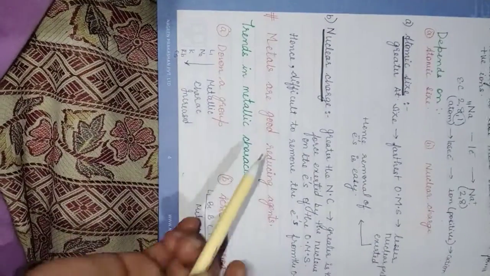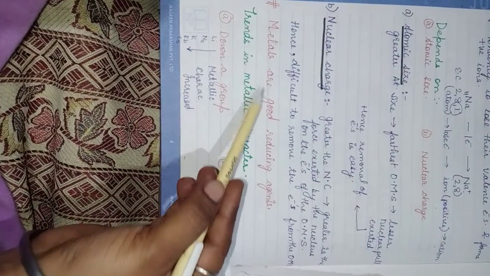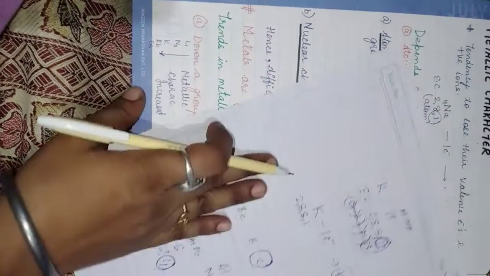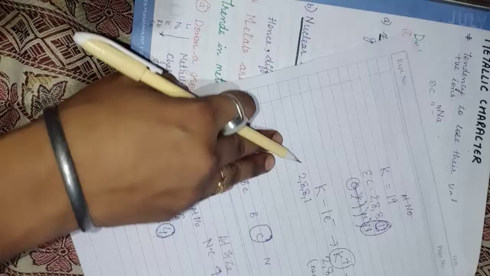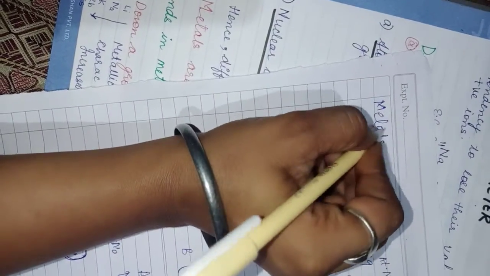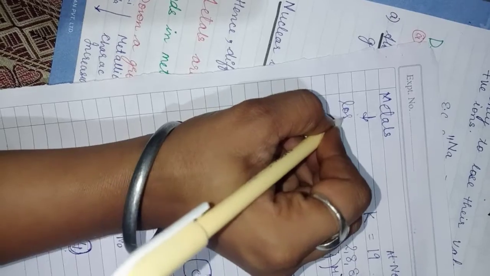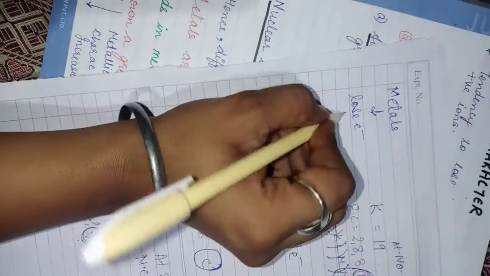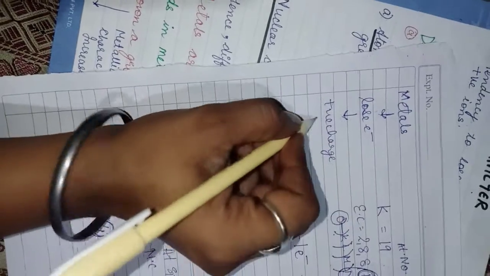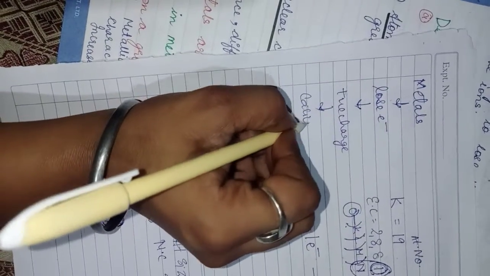Now, we need to remember that metals are good reducing agents. Children, this I am going to explain here again. Remember, metals tend to lose electrons and they gain positive charge, becoming what are known as cations.